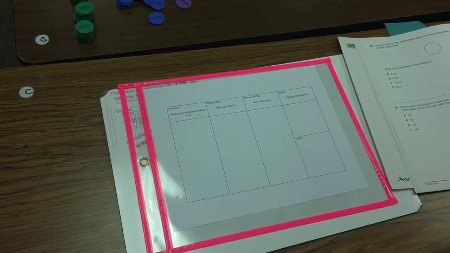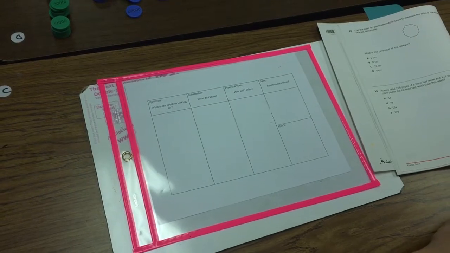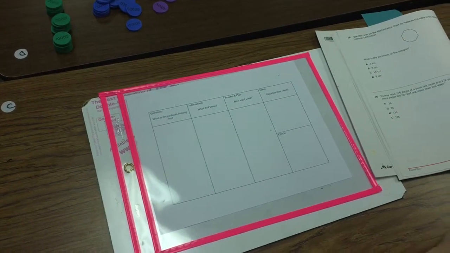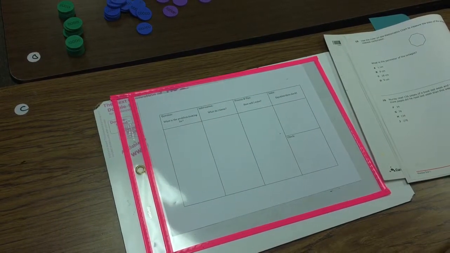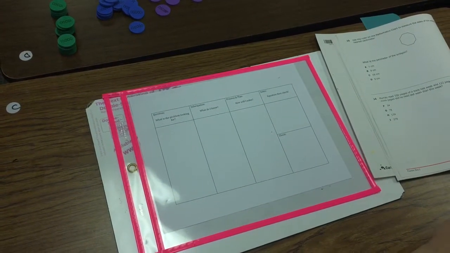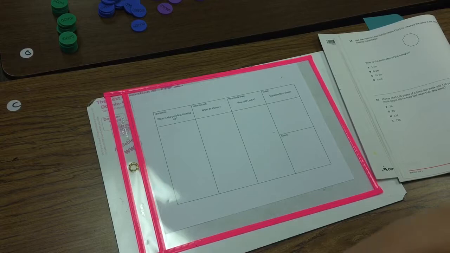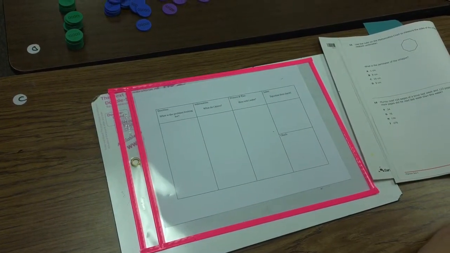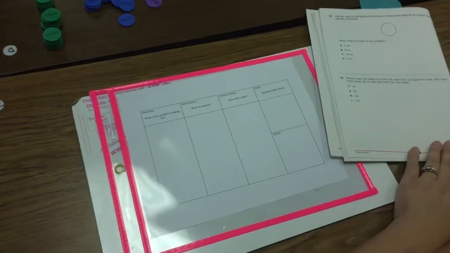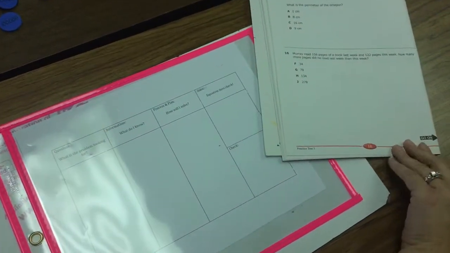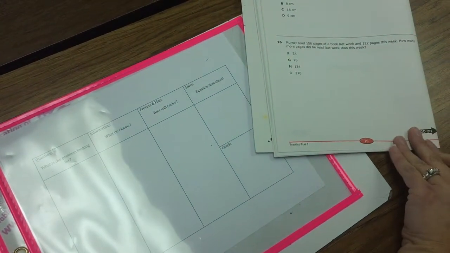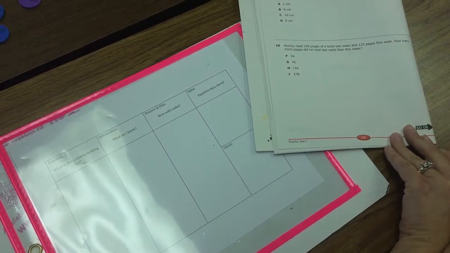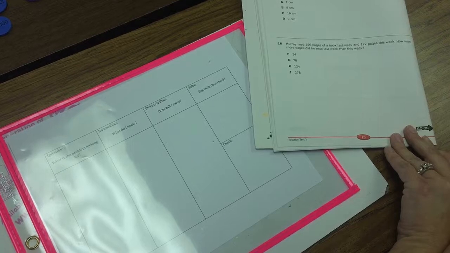Now, of course, they're not going to use this every single time. This is something we're really going to teach specifically at the beginning, have the kids use and always plug their problems into. But what we're eventually wanting them to do is be able to kind of write this down themselves to solve problems. And so we have an example here. Murray read 156 pages of a book last week and 122 pages this week. How many more pages did he read last week than this week?